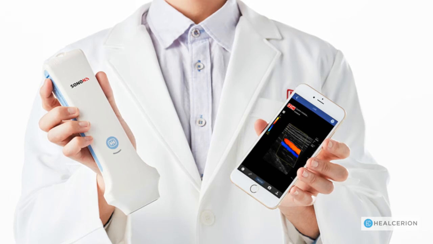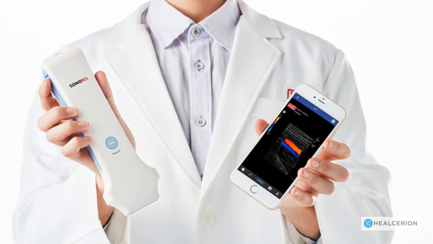Healcerion's Sonon series of ultrasound provides truly mobile imaging.